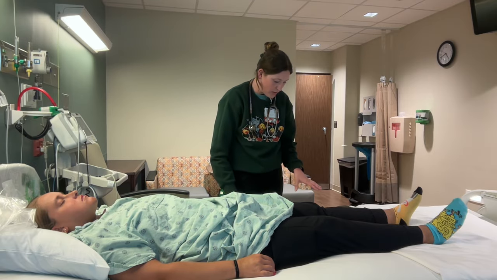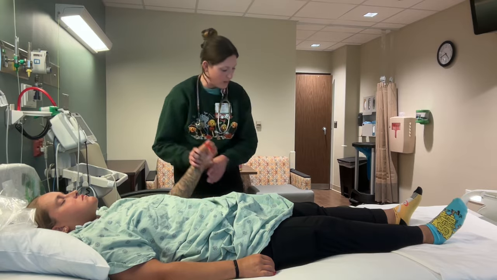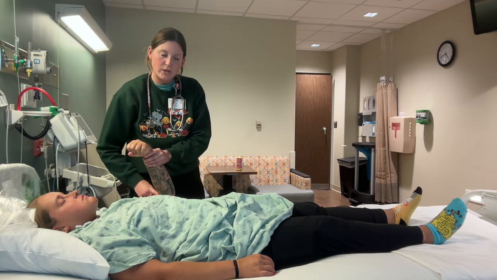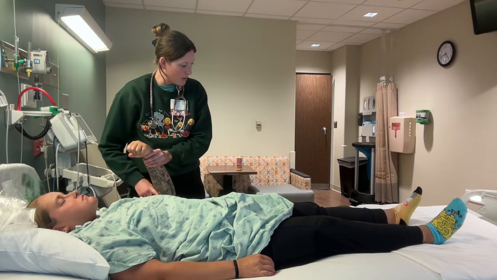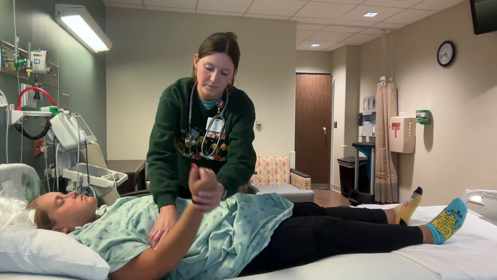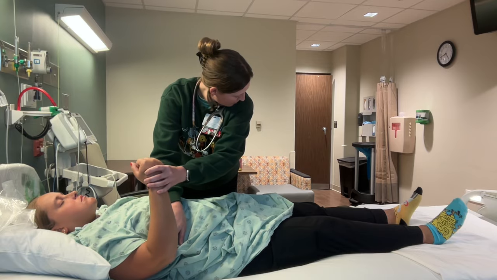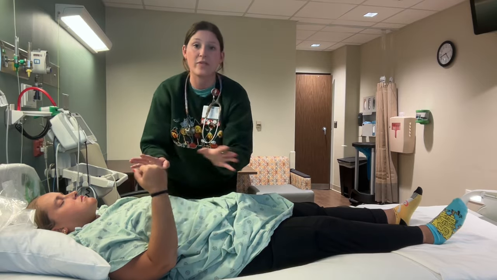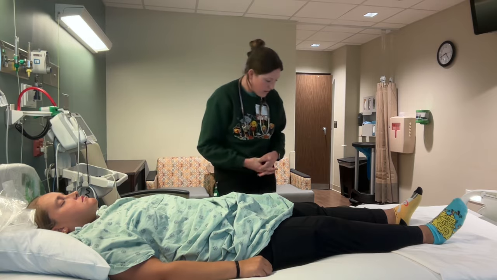Now I'm going to have you flex your arm at the elbow about 90 degrees. And I'm just going to be pushing between the bicep and the tricep here. Okay, I'm going to do the other one. I'm palpating for the epitrochlear node, and I do not feel them, so they are not palpable.